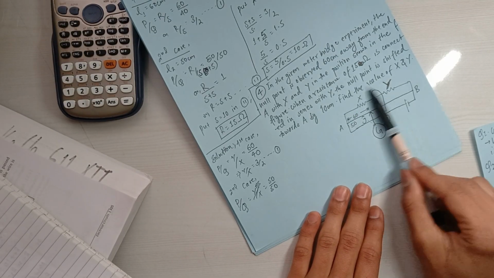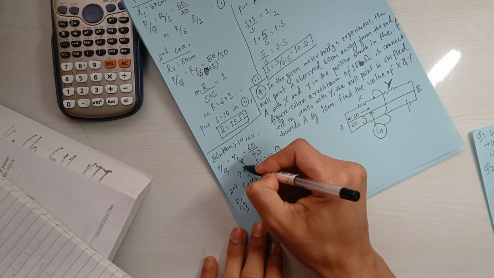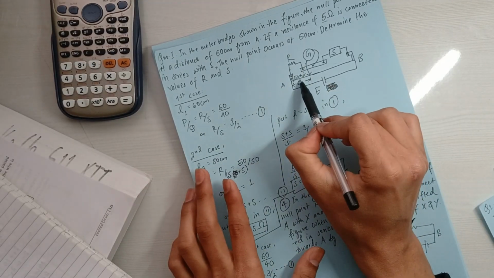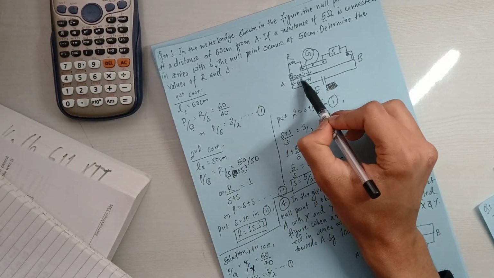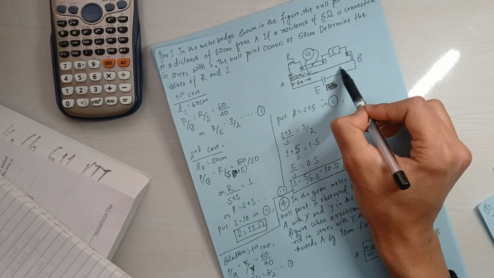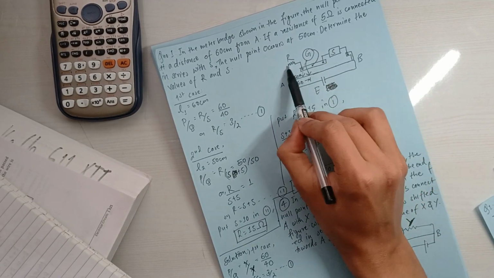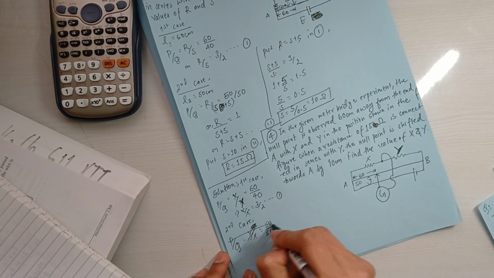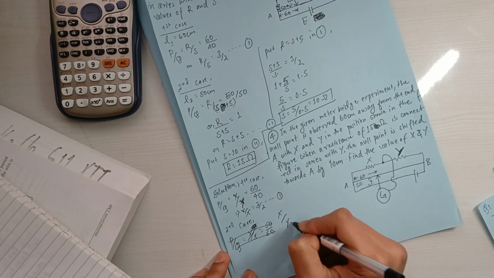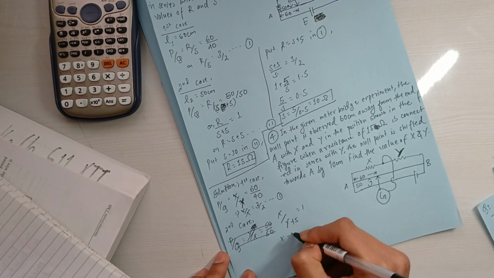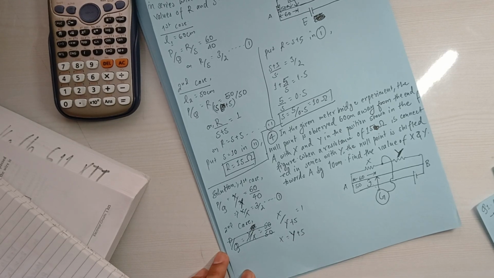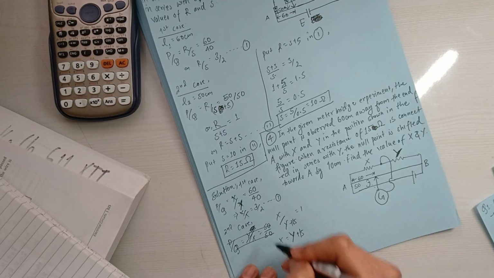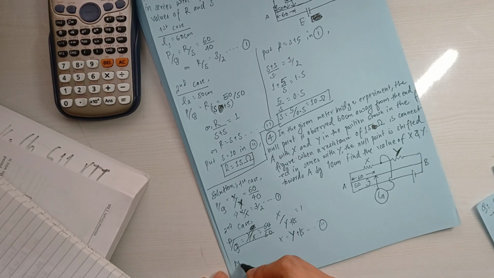PQRS. If it is like this, then it is X by Y. Look at the above question. P by Q equal to R by S. This by this equal to this by this. So it will be X by Y. So X by Y plus 15 equal to 1. And the same thing happened here, Y plus 15, my bad, 15.